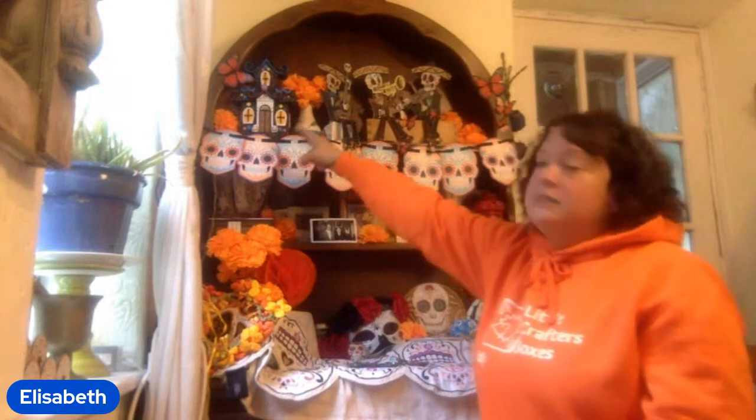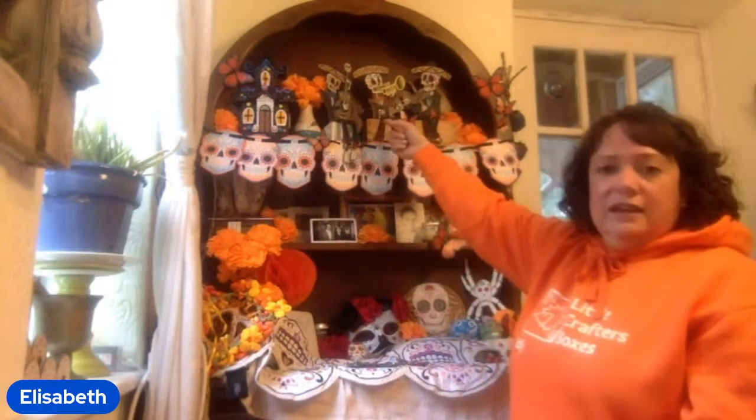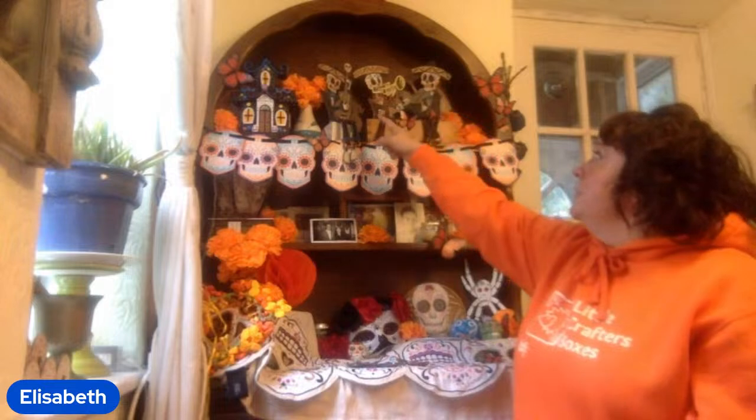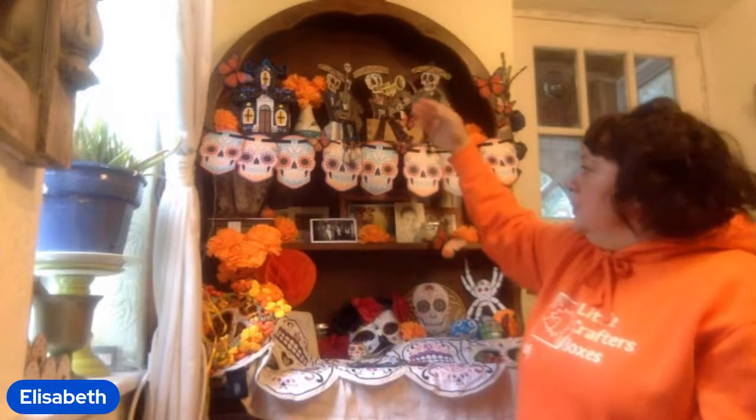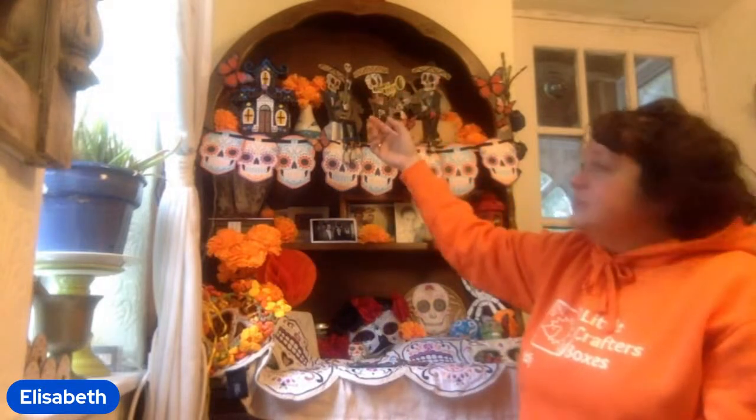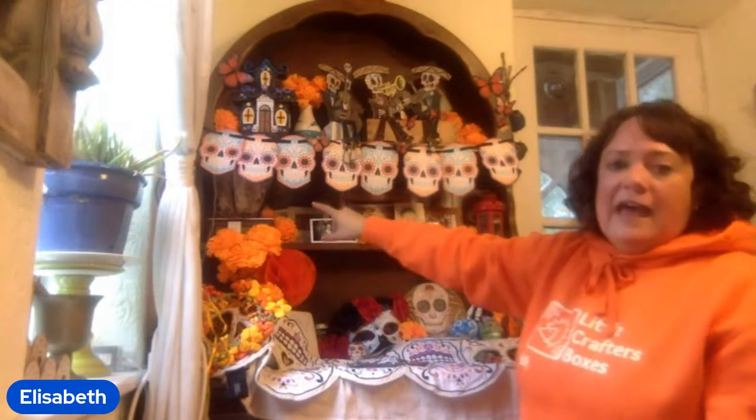So you can see a house here. I'm offering them music, and I'll explain the flowers too. I'm offering them music, and then I'm also going to be offering them food and drinks. And then this middle layer is where I have all my family members.